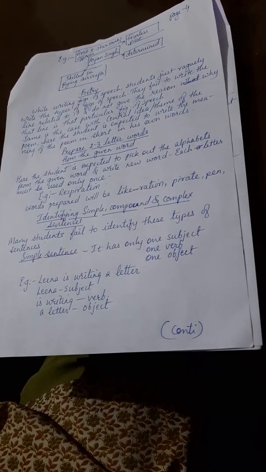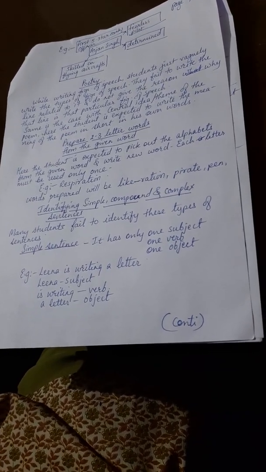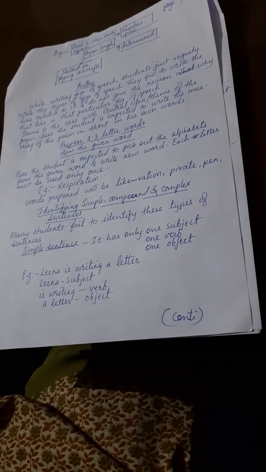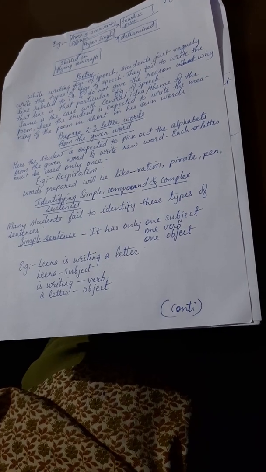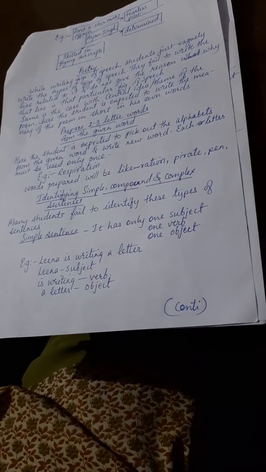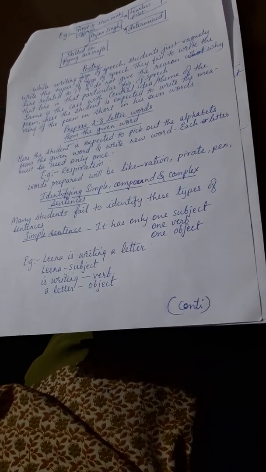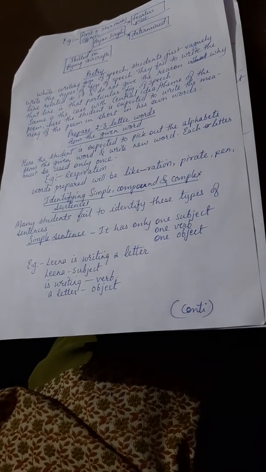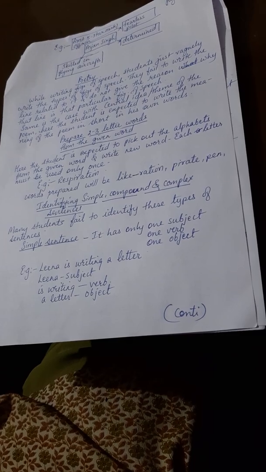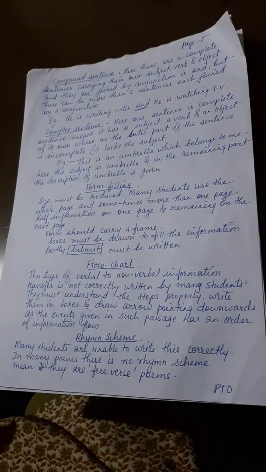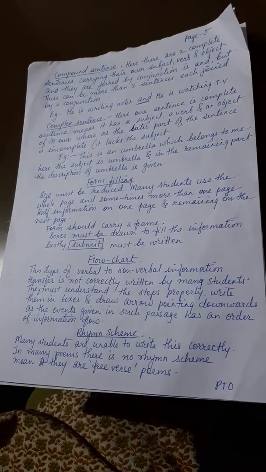Identifying simple, complex and compound sentences. Many students fail to identify these types of sentences. Simple sentence, it has only one subject, one verb and one object. Example, Lina is writing a letter, where Lina is the subject, is writing is the verb and a letter is the object.